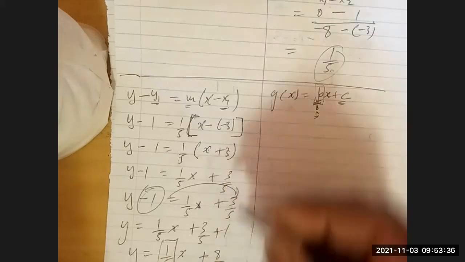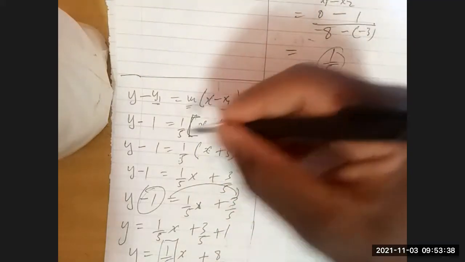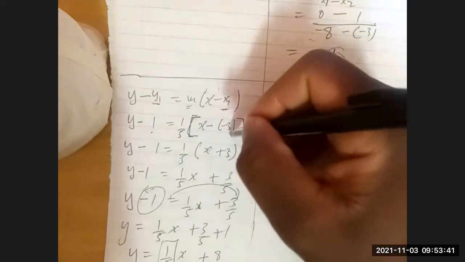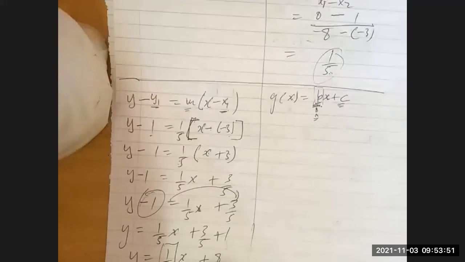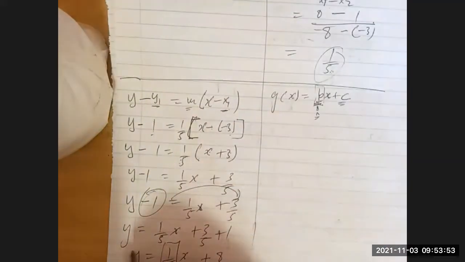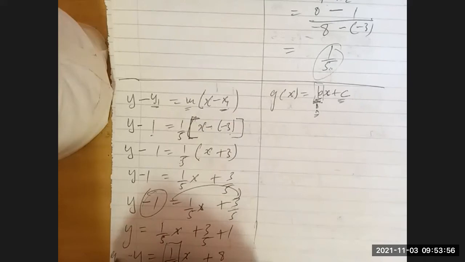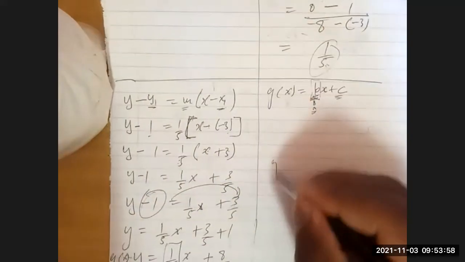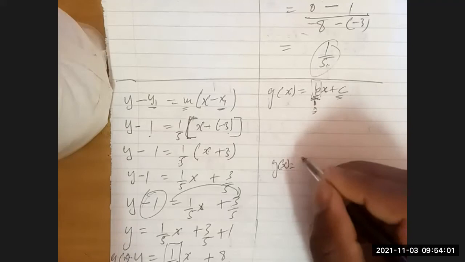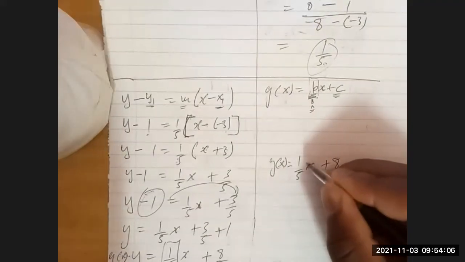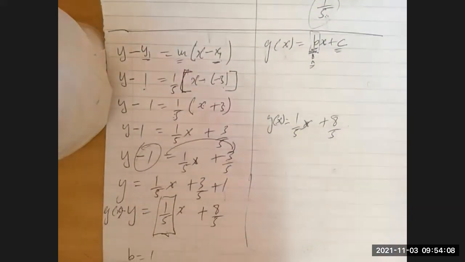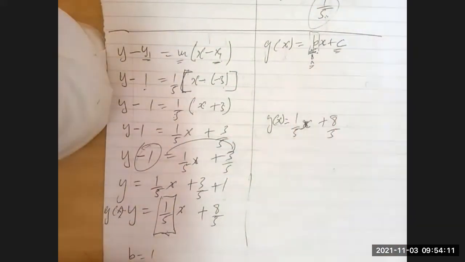So you see here, I used point D, the -1, the 1, and the -3. This is point 3. You can use point A, and you'll probably get the very same thing. Now, we are seeing that C is 8/5, right? So now what does it mean? This y is the same as g of x, so let me put it this side: g of x is equal to 1/5 x plus 8/5. And with you having something like this, you will have answered the question fully.